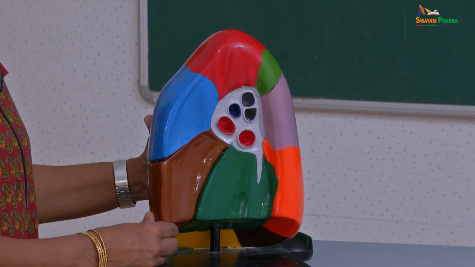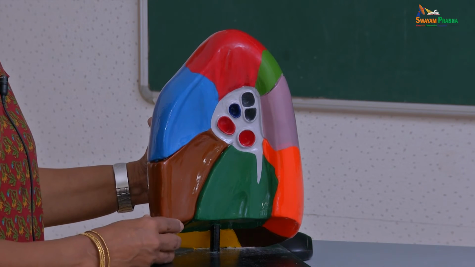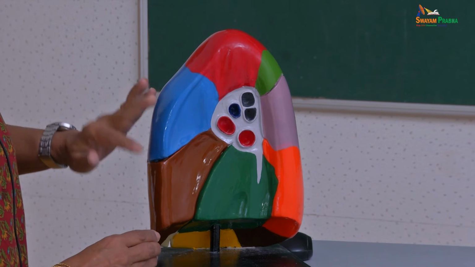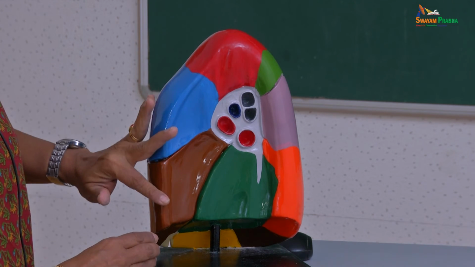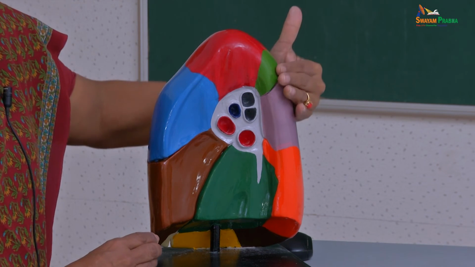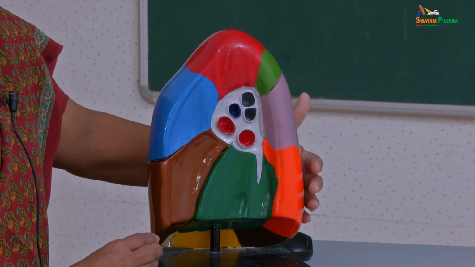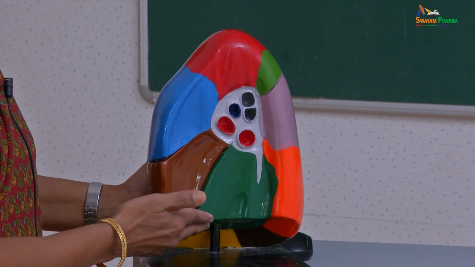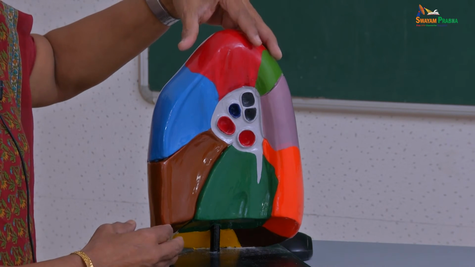What we see here is the right lung, where you can see the anterior border which is sharp and straight, the posterior border which is rounded, and the inferior border which is again sharp, and this is the apex of the lung.